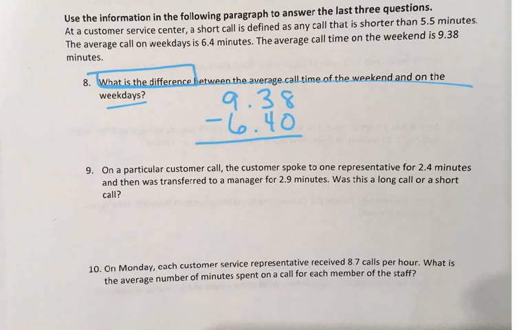Since they're all using the same information, I'll use a different color for each question. Number 9 says, on a particular customer call, the customer spoke to one representative for 2 4/10 minutes and then was transferred to a manager for 2 9/10 minutes. Was this a long call or a short call?